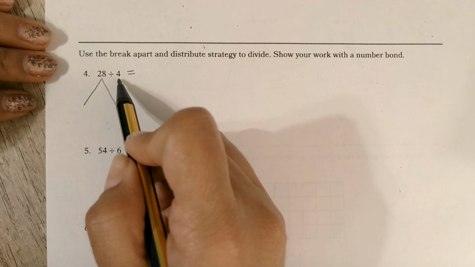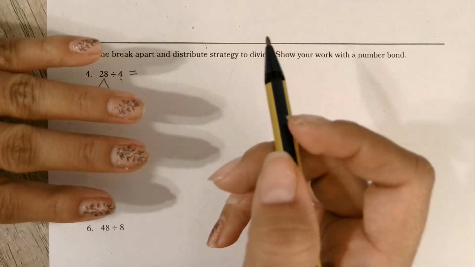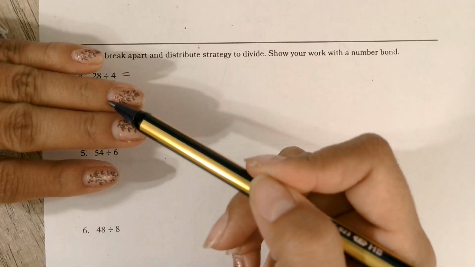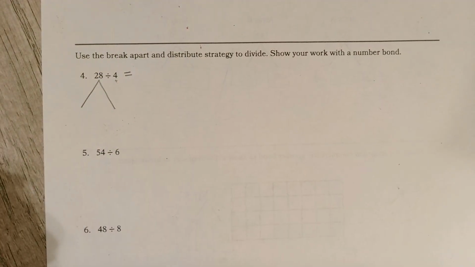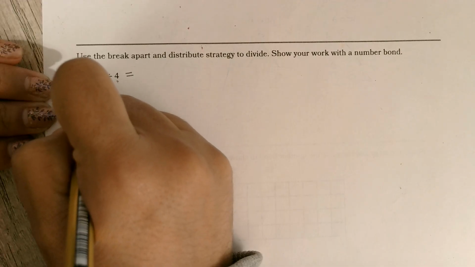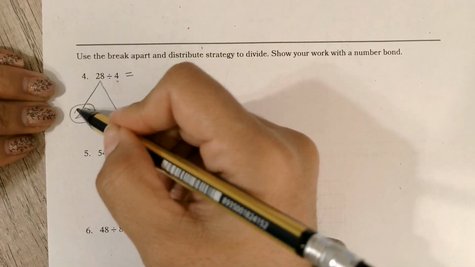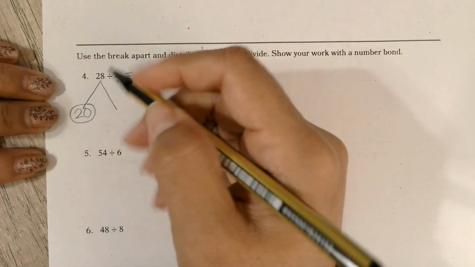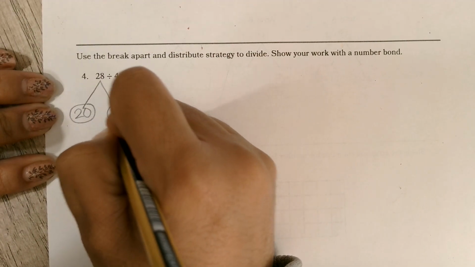Now my next favorite number is 5. What is 5 times 4? Well, let's see. I put 4 fingers up, 5, 10, 15, 20. Can I take 20 out of that? Yeah, I absolutely can. I'm going to take 20 here. So if I take 20 out of 28, what's left? 8, right?